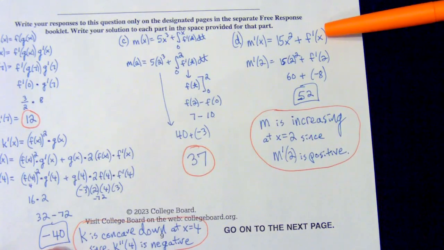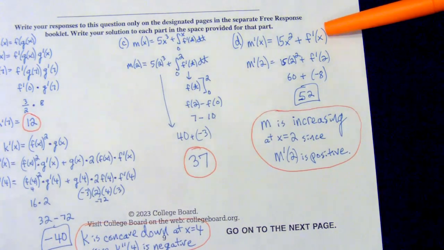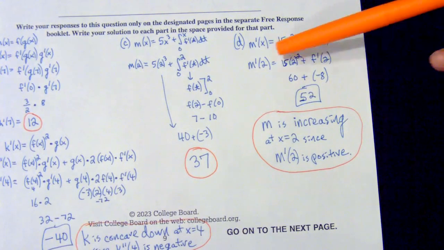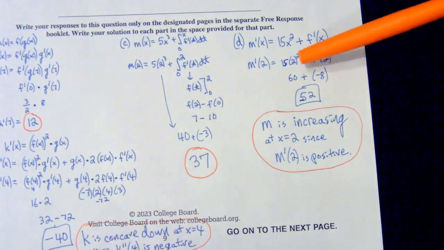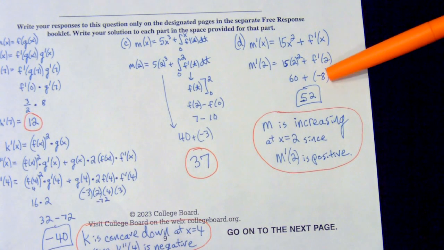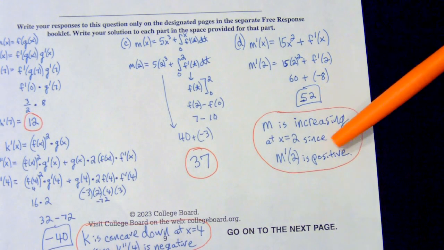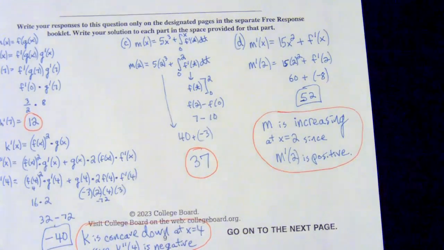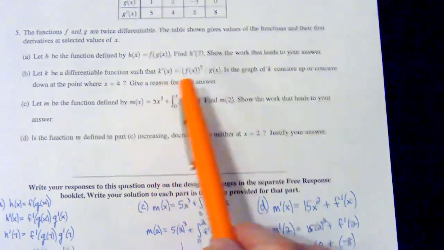So you get the derivative of f right there. And then you want to plug in x equals 2, and then that's some arithmetic right here. You get this number from your actual chart above. And then since you get a positive number, you're going to say m is increasing since that derivative is positive. So make sure it says justify, give a reason.